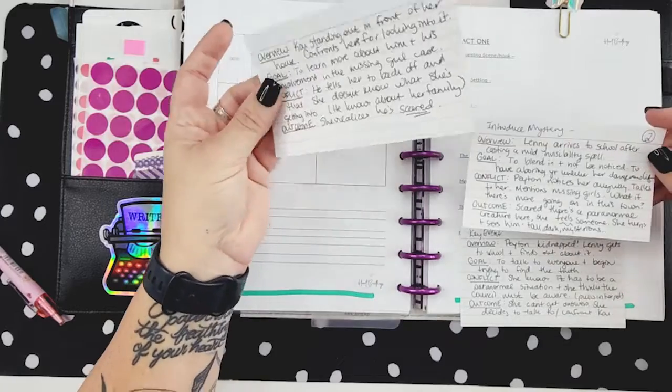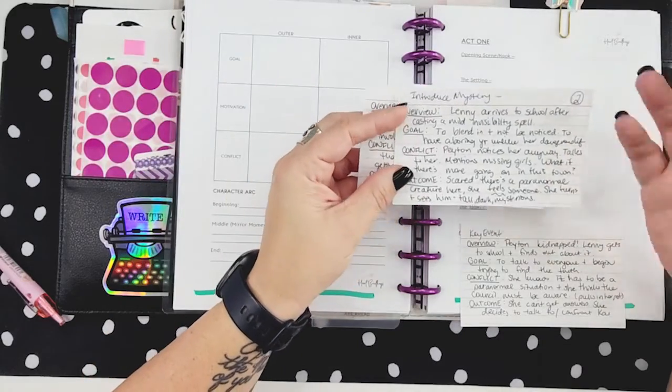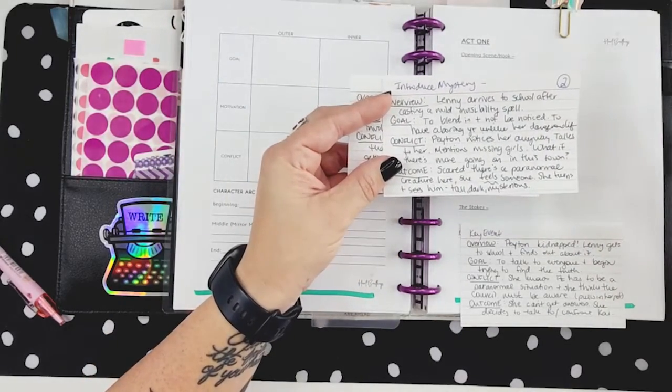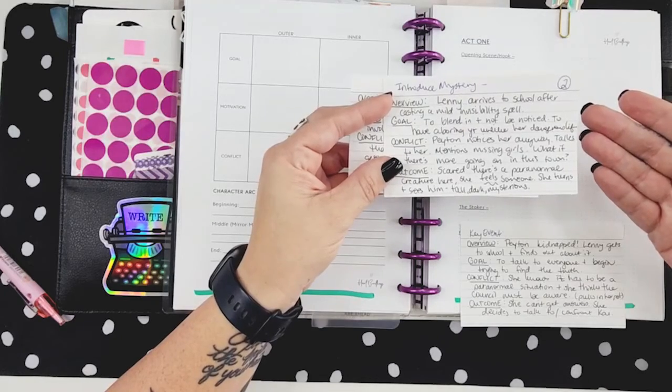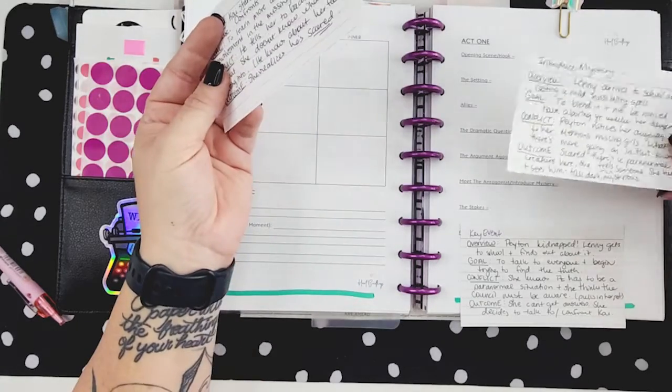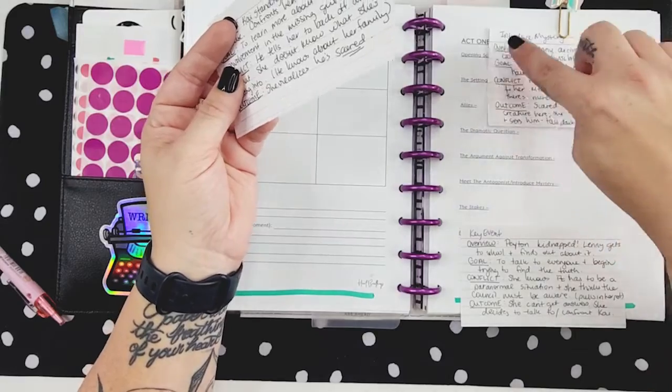So let's say I only know 2 other scenes. I know that I've got a scene idea where Lenny's arriving at school and she first meets Peyton. So where does that belong? That could be my opening scene. So I'll set that here.